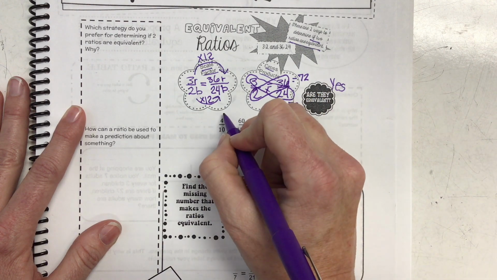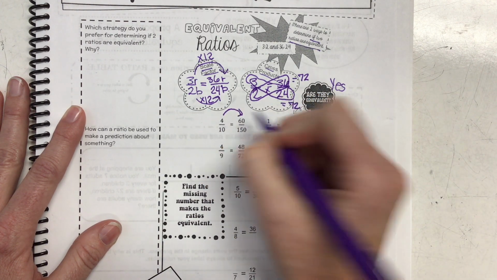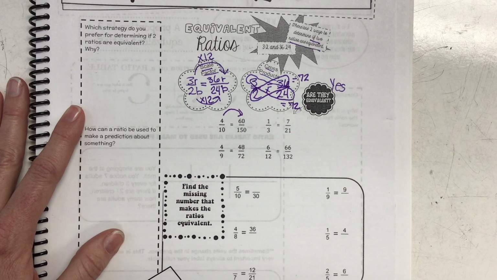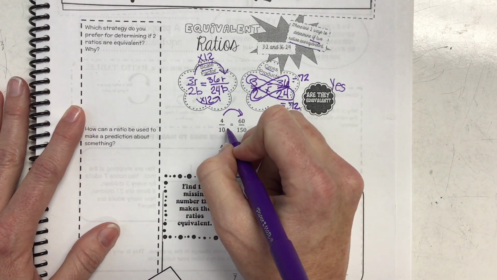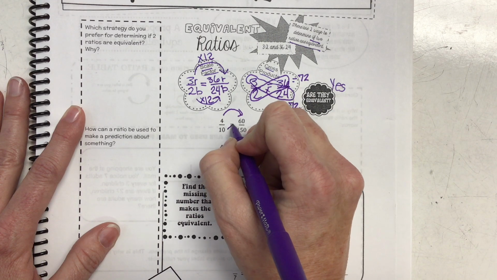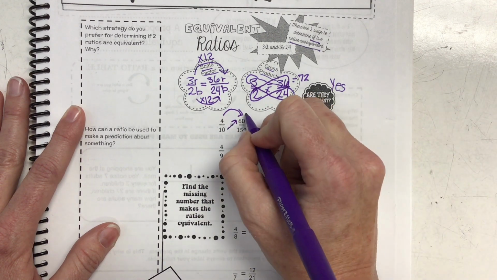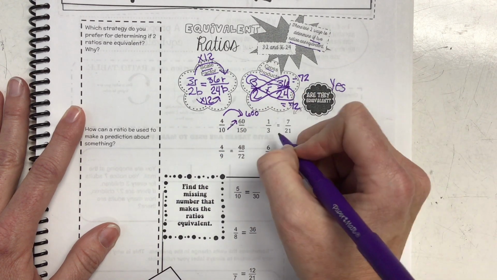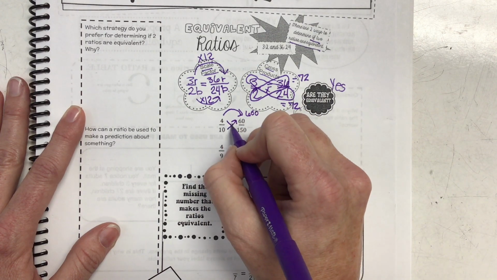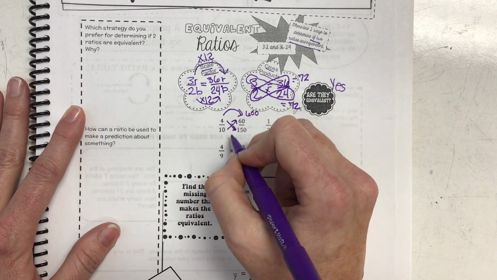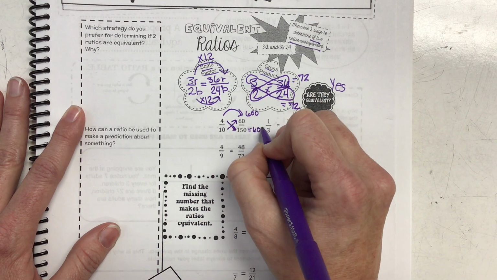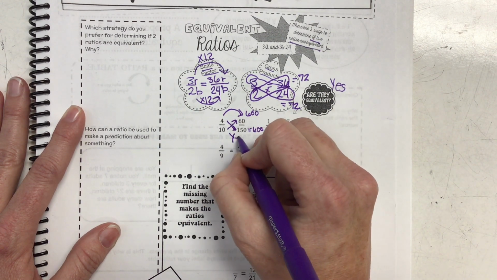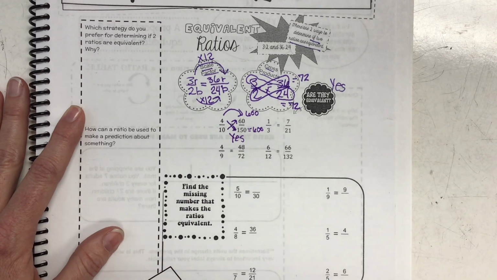So what do I multiply by 4 to get 60, which is 15? Or I could do my cross products, which is 10 times 60, which gives me 600. And also I could do 4 times 150, which also gives me 600. So yes, these are equivalent ratios.